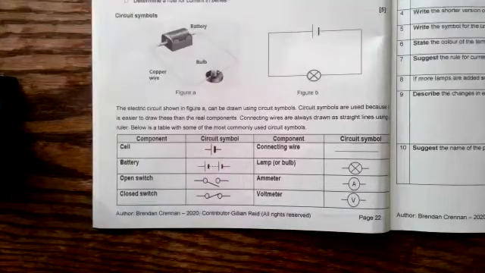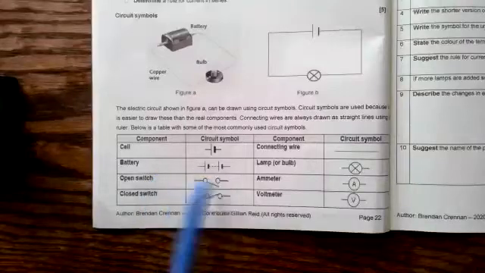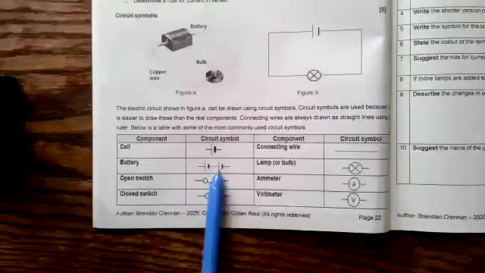A cell is what we'd call a battery, a single battery in normal everyday language. A battery is actually plural. So in everyday language, you use the term battery, but what we actually mean is a cell. Battery is just a plural of a cell, and that's the symbol for a battery.